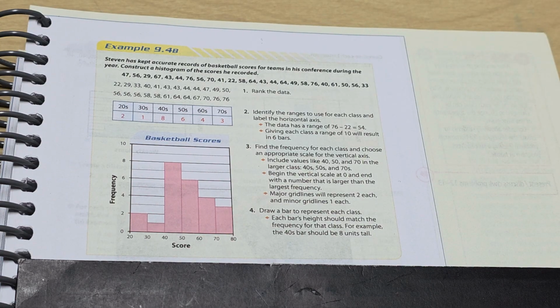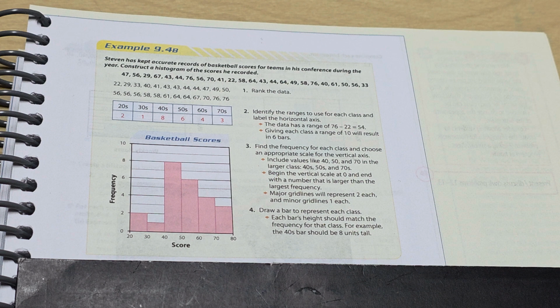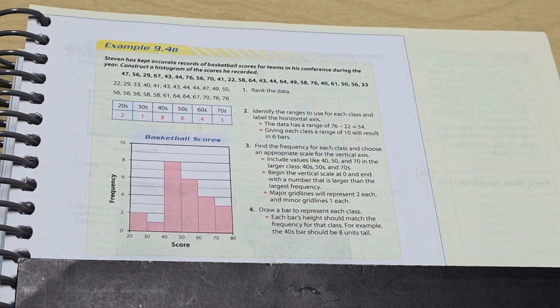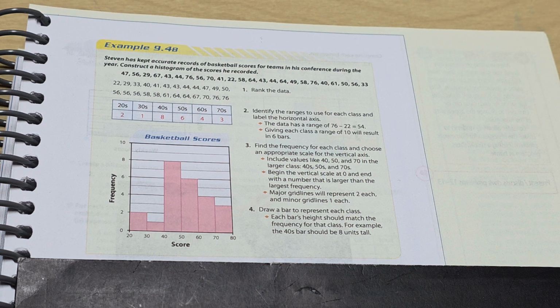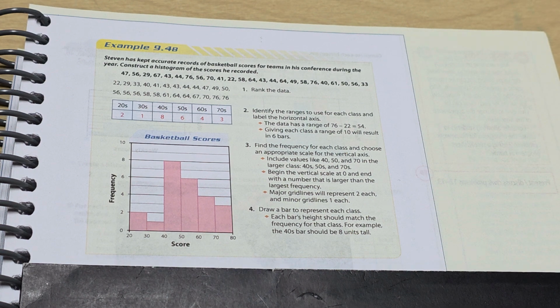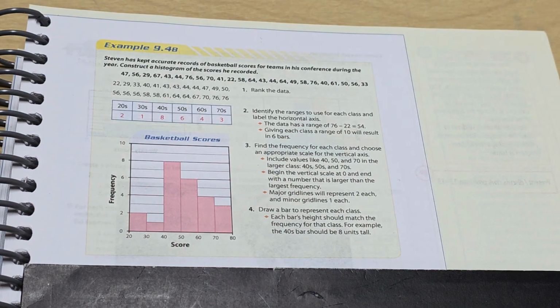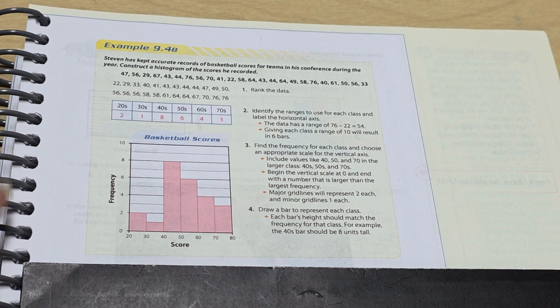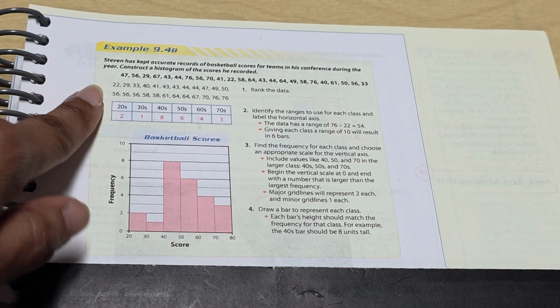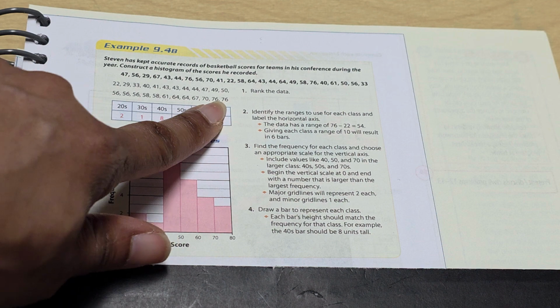Okay, the next example we have, example 9.4b, says that Stephen has kept accurate records of basketball scores for teams in his conference during the year. Construct a histogram of the scores he recorded. So the first list of numbers here is just the raw data that he collected. So the first thing we want to do is to rank the data, put it in order from least to greatest. So you can see they put 22 all the way up to 76.